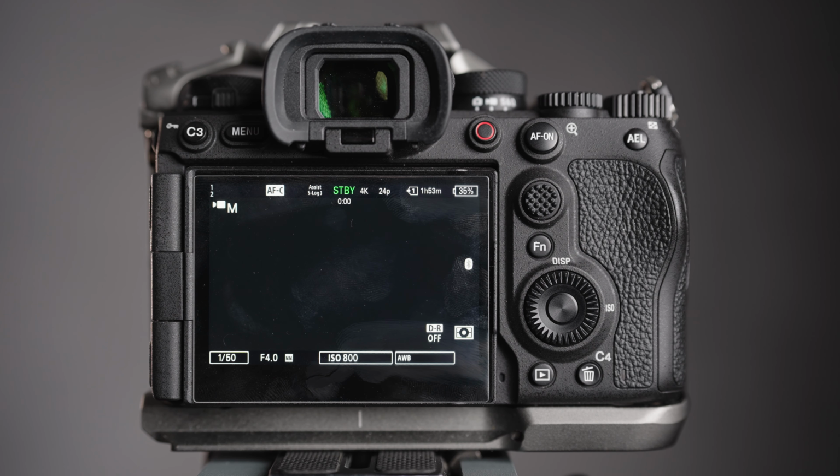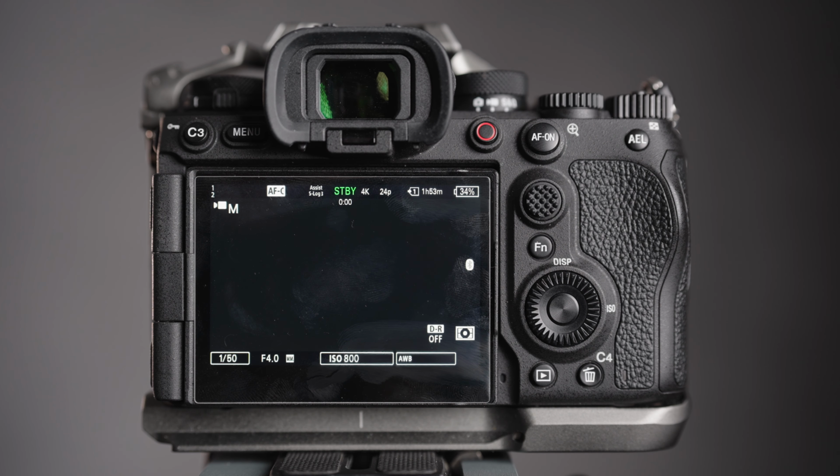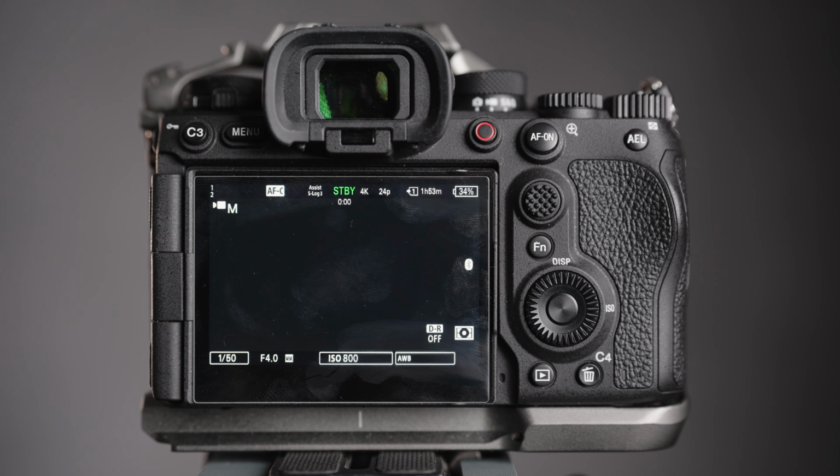In this video, we're learning how to set our camera up to shoot video. Now, when we're dealing with video, what's really important is our frame rate. So we're going to choose a frame rate based on what it is that we're shooting.